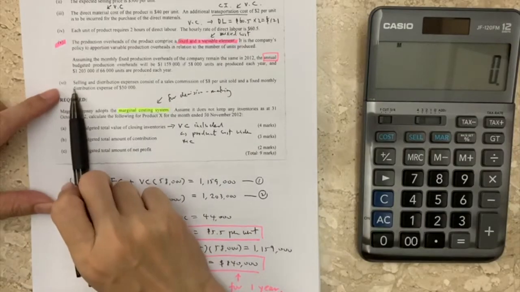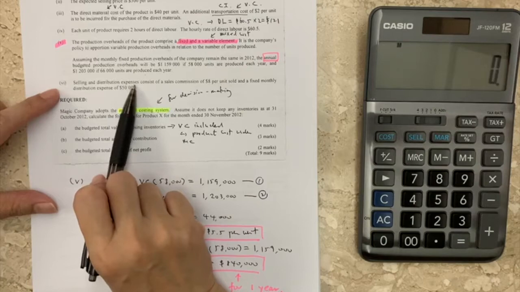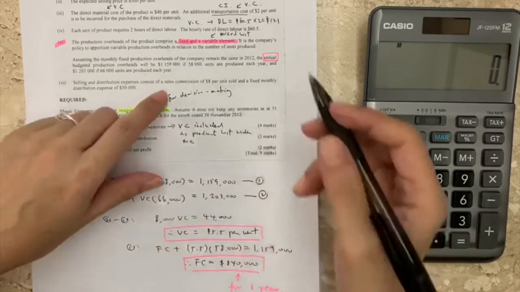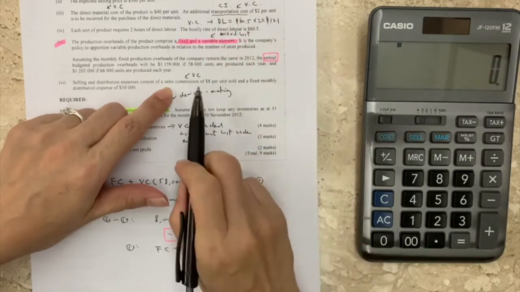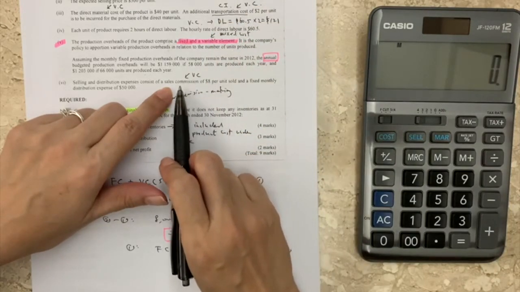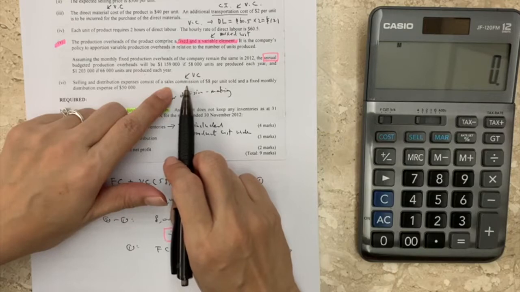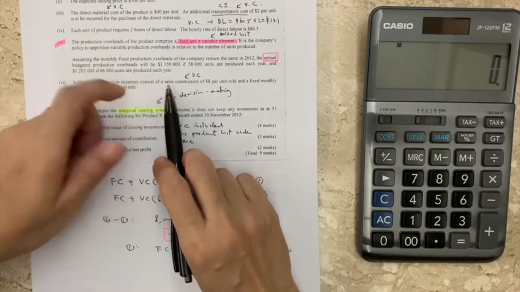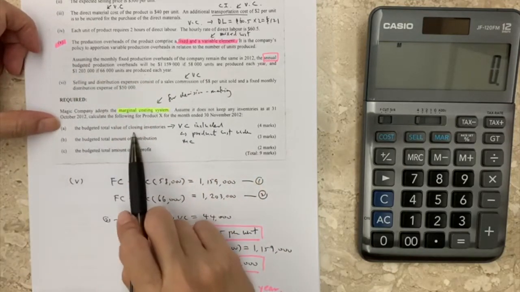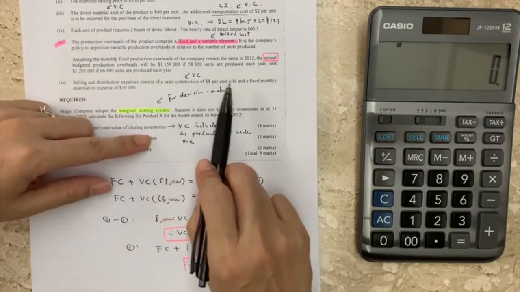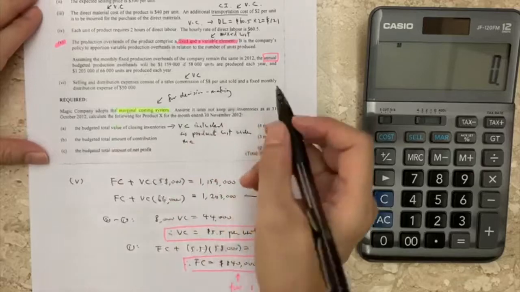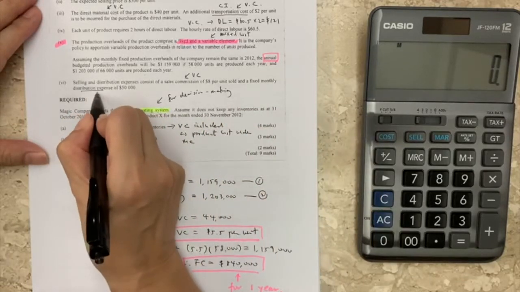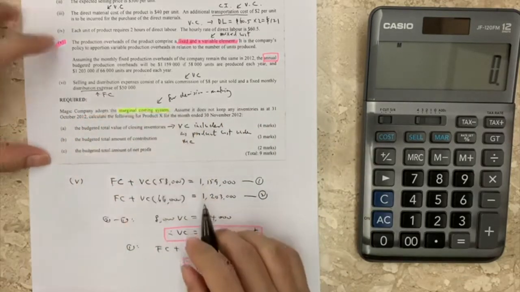Okay, so point 6, we have selling and distribution expenses consist of sales commission. Sales commission is also a kind of variable cost, but since it is not related to production of the inventory, it won't be included in the calculation of closing inventory here. All right, and a fixed monthly distribution expense of 50,000. And that is fixed cost.